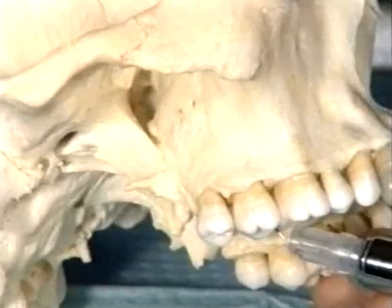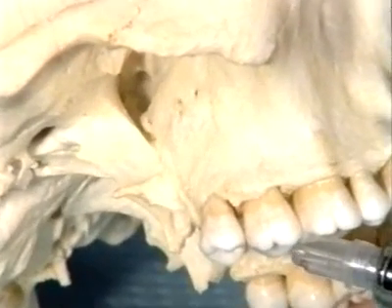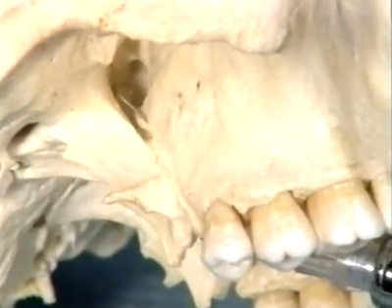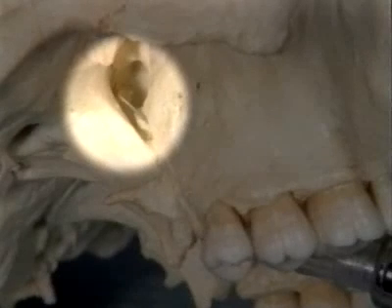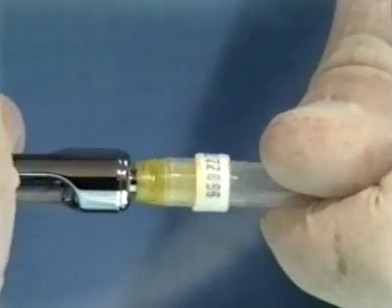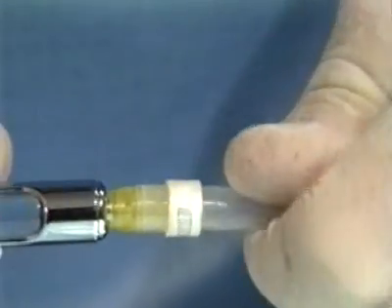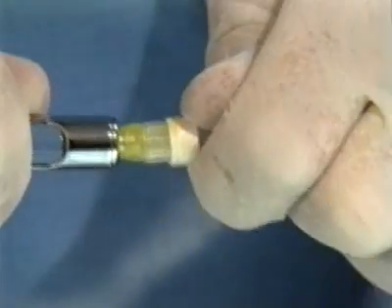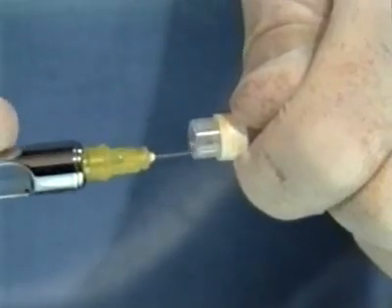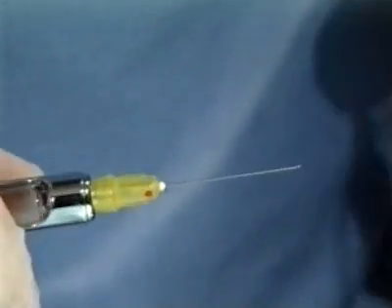When the needle is inserted to a depth of 30 millimeters for the average adult, the tip will lie 1 centimeter beneath the maxillary nerve. For this injection, a 27-gauge long needle is preferred. The smaller diameter and greater flexibility of the 27-gauge needle facilitates passage through the canal.